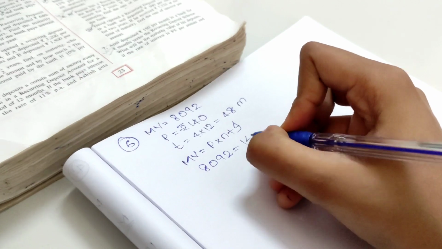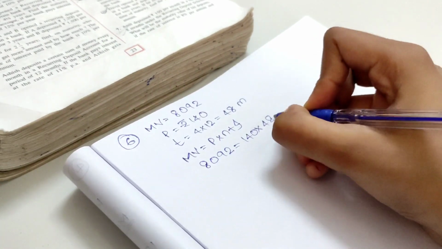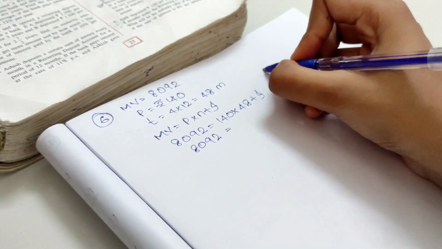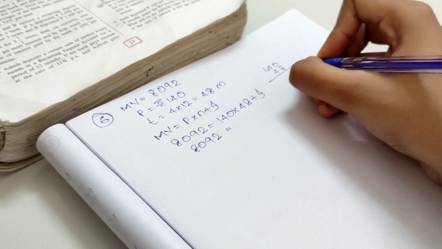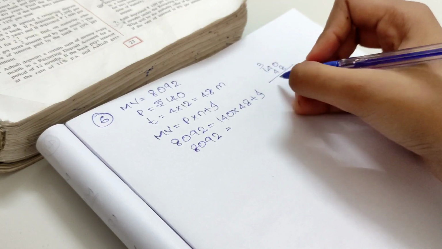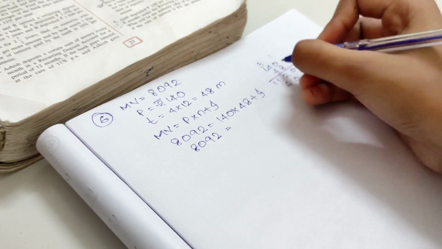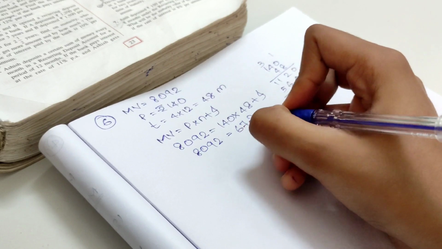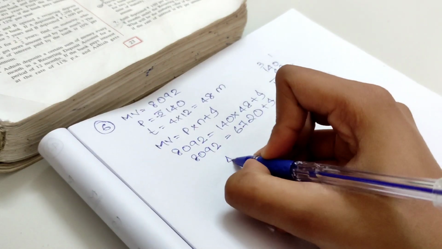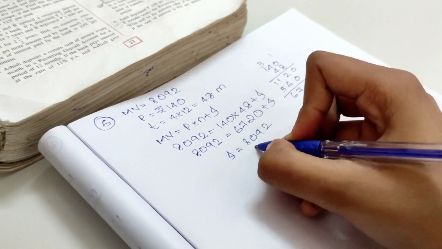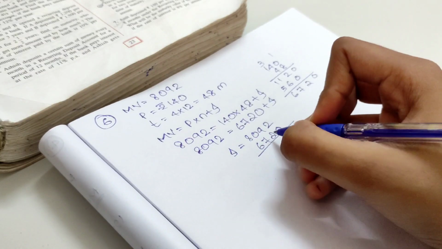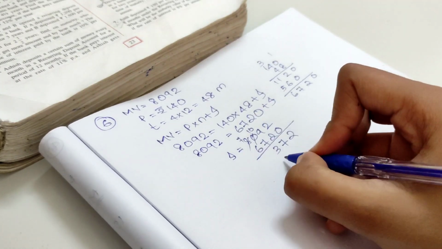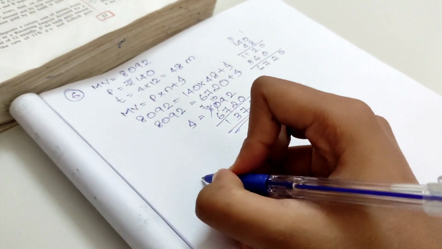Substituting the values, 140 into 48 plus I. 8092 is equal to 140 into 48, that is 6720, plus I. Interest is equal to 8092 minus 6720. 1372 is the interest here.